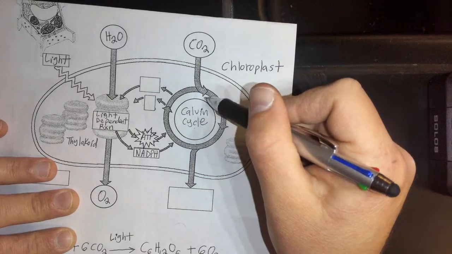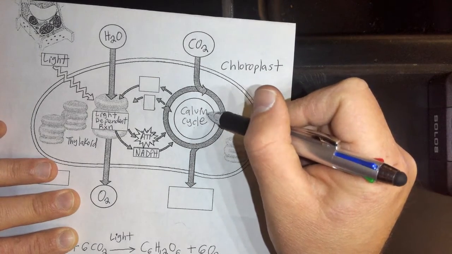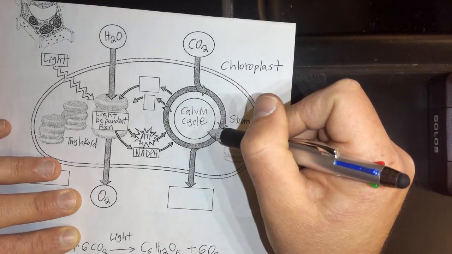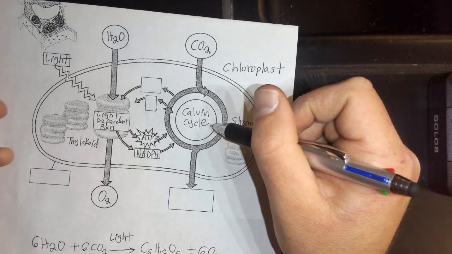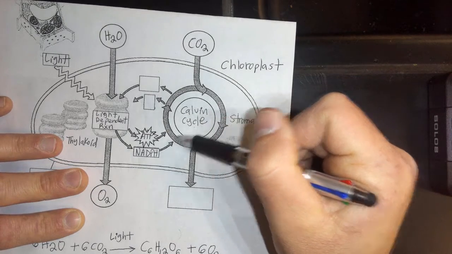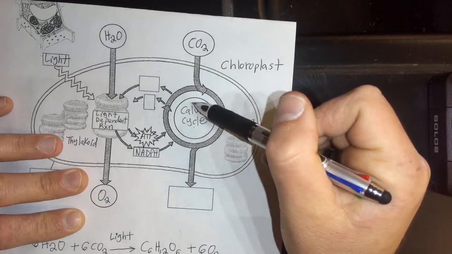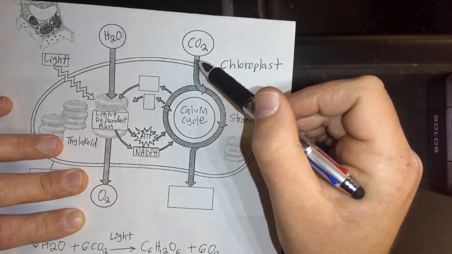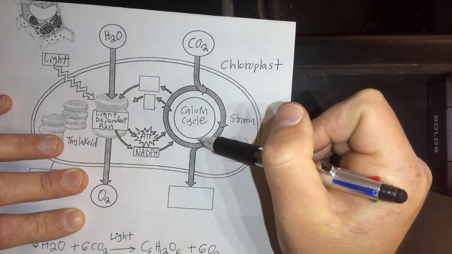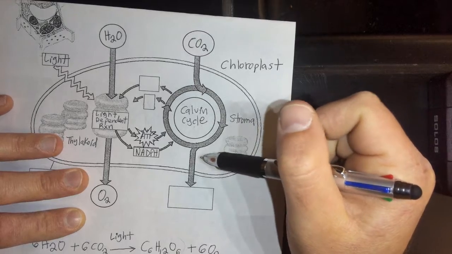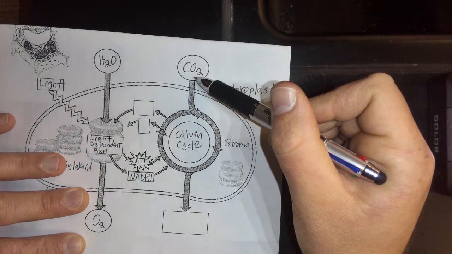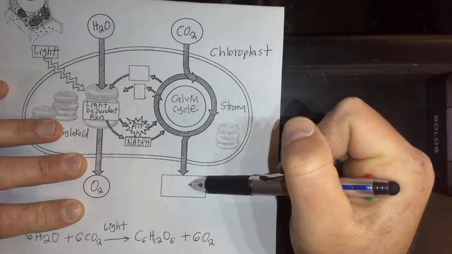Carbon dioxide enters. It's in the stroma. It goes through the Calvin cycle. Basically, to make a long story short, in the Calvin cycle there are several different enzymes involved. But basically what's happening here is that the energy is being used so that these enzymes can basically tear the carbon out of this gas. And that carbon is going to be fixed into this glucose molecule. So think about this. It's going to take an input of energy to basically turn this gas into a solid chemical, glucose.